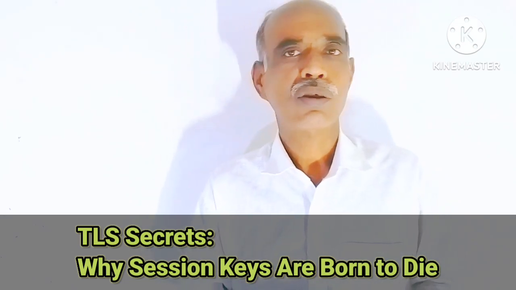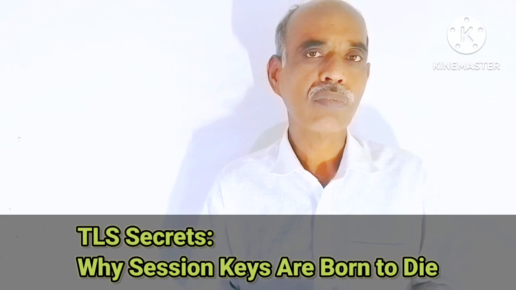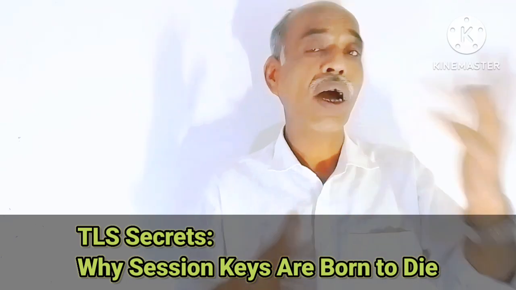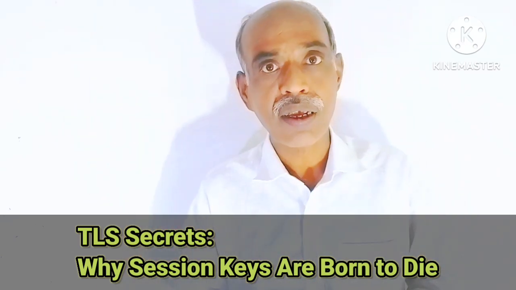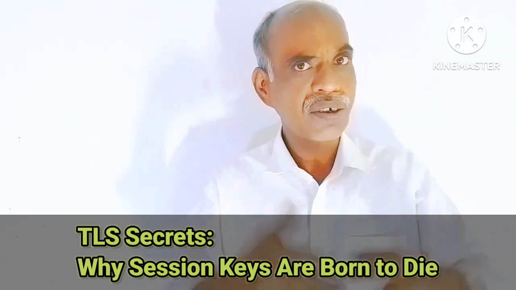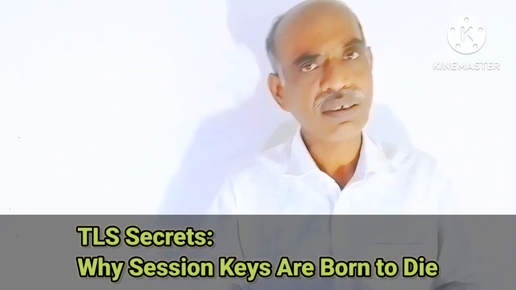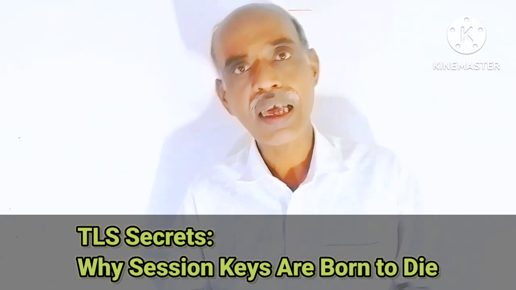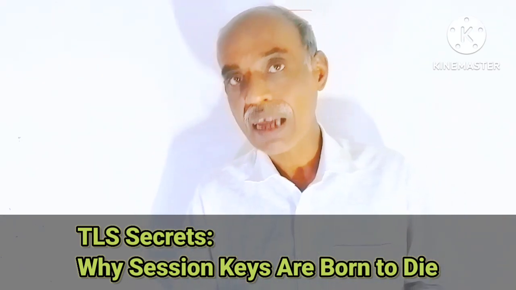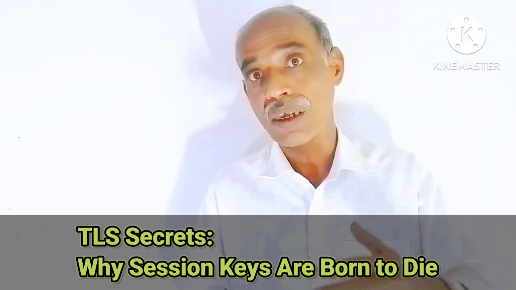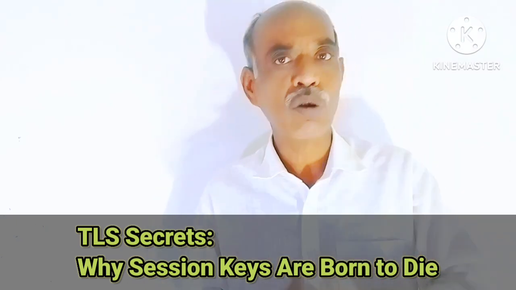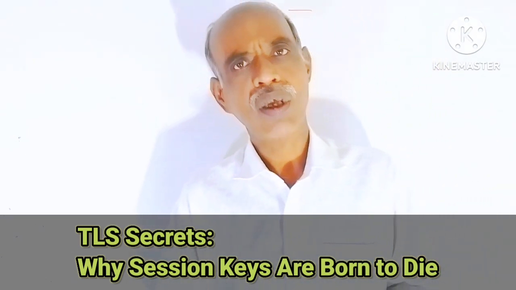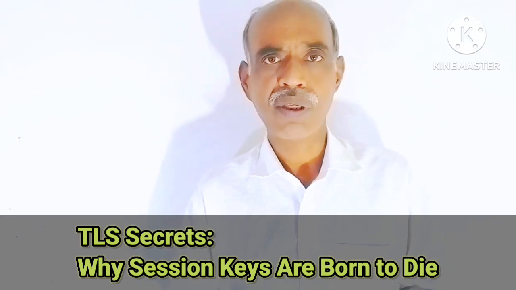So now you know why session keys are so important, what their function is, and why they are designed that way. Because if hackers knew all the session keys, then right after your data is encrypted they could decrypt it using those session keys. That's why session keys are designed to live only for a very short time, only for a session, and that's why they are named session keys.